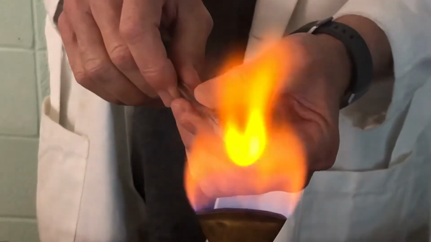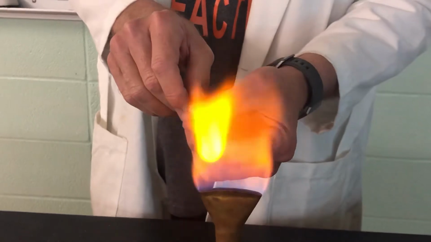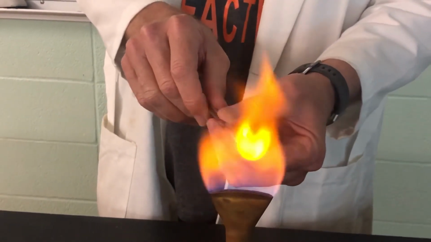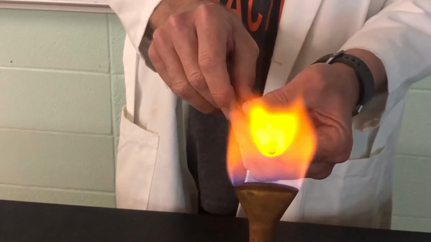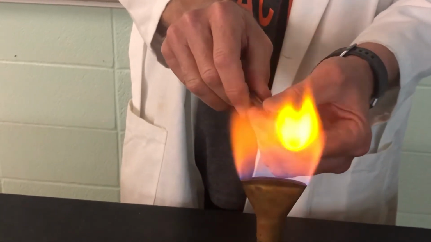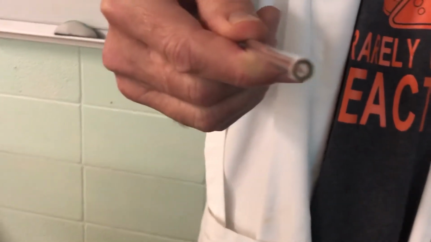Go a little bit longer. I'm trying to keep it right above the inner blue flame. That's the hottest part of the flame. With all the additives in here, it's kind of hard to see. Yeah, that's rounded very nicely there.